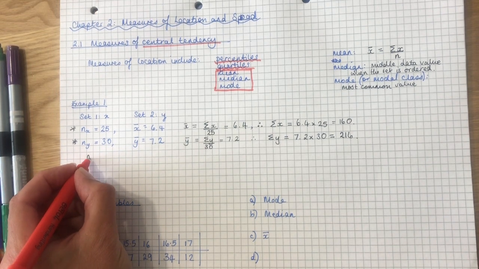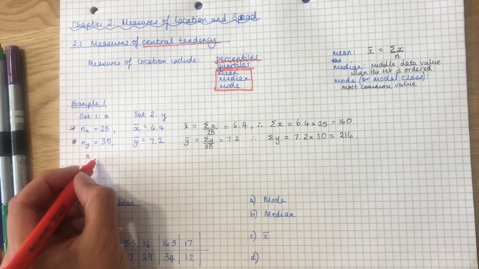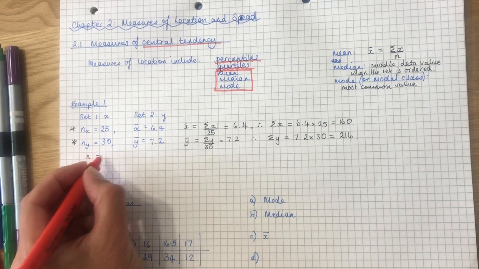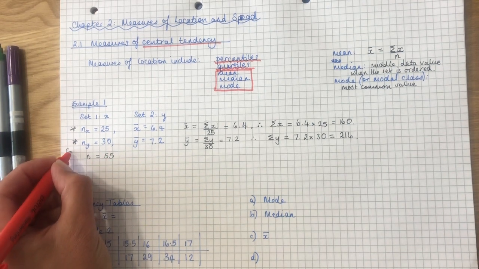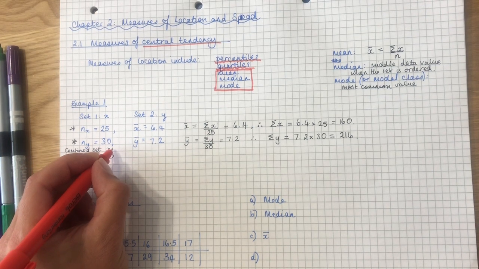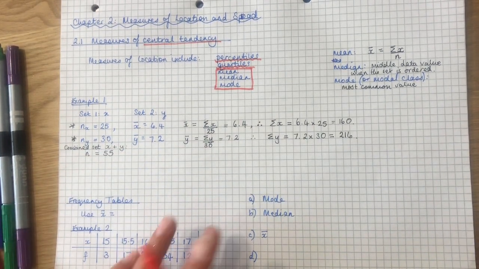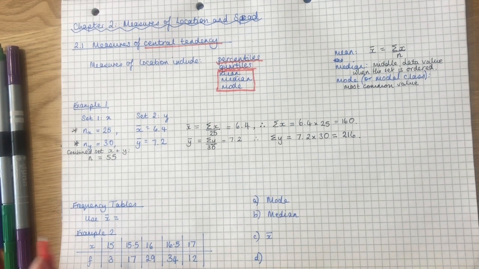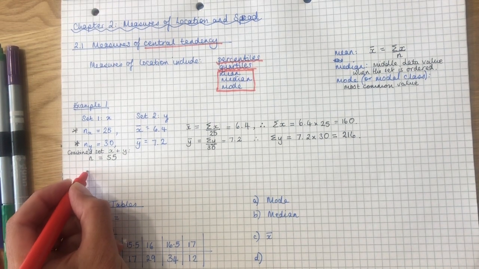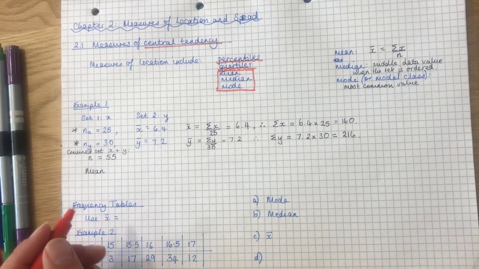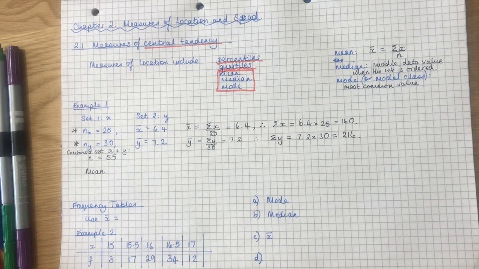So let's call this overall combined data set n, the number of values in it, and that's 55. So this is for the combined set x plus y. N is 55, so we know we've got 55 values. We're asked to find the mean. So to find the mean of this data set, I've not given it a letter, so I'm just going to write the word mean for now. I could give it a letter, I could call it Z, for instance, and then use Z bar, but I'll just write mean for now.